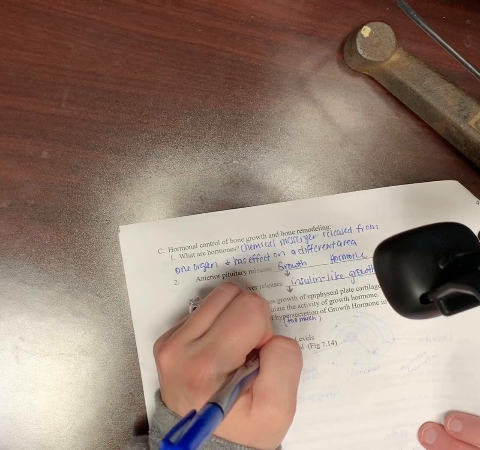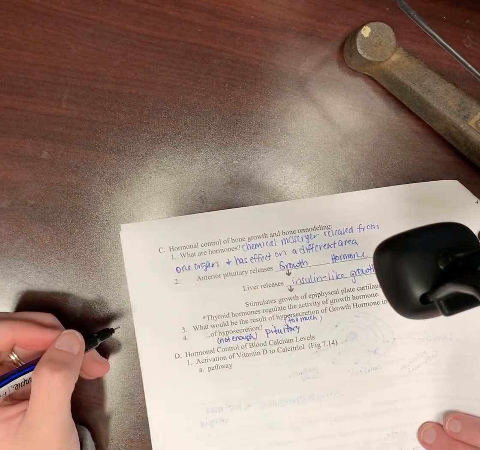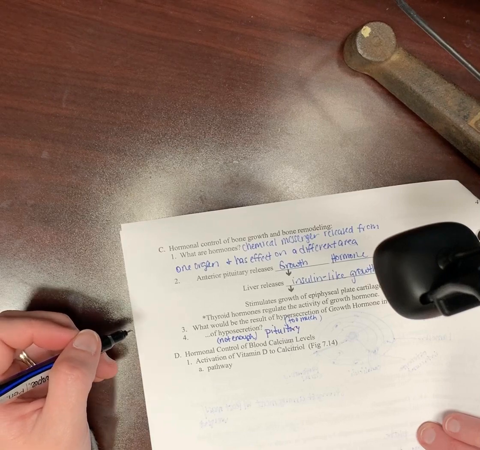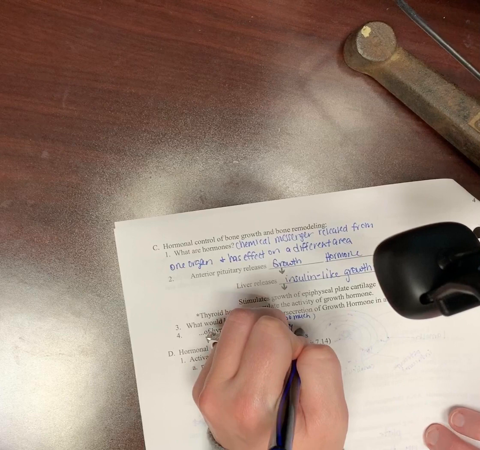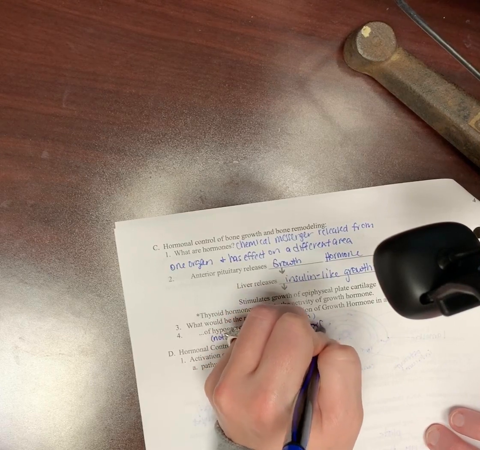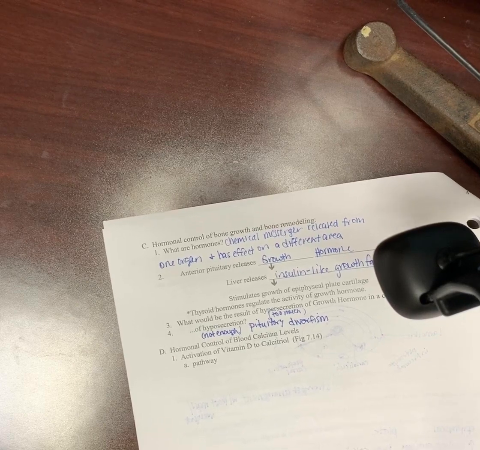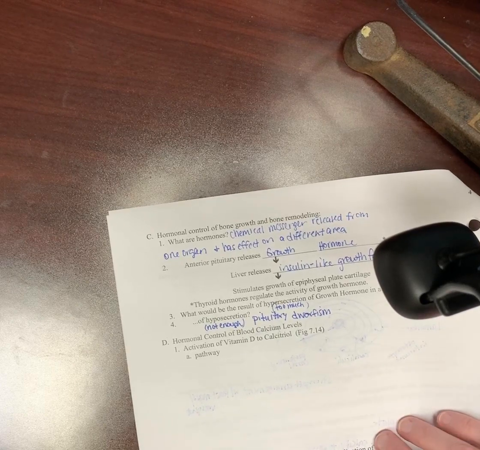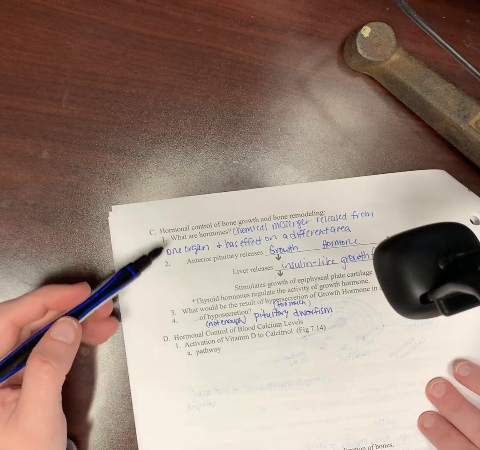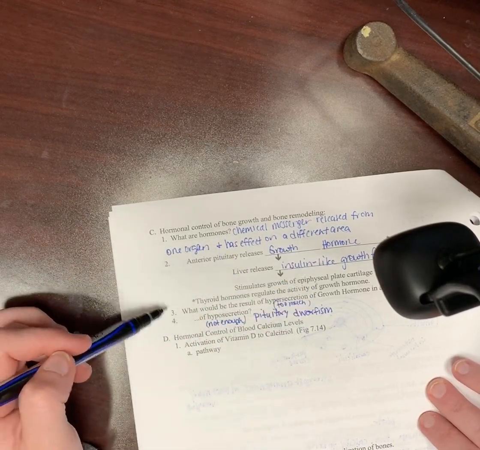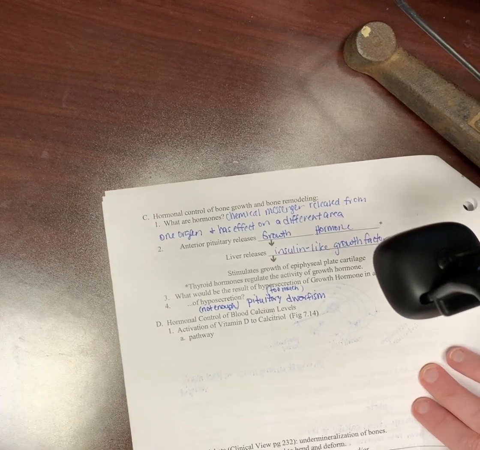In that case, you get something that is called pituitary dwarfism, because growth hormone comes from the pituitary. Again, these aren't politically correct terms, but it is what it is. So you can be a giant or you can be a dwarf. All right, so that's how bones are told to grow or not grow, regulation of those.